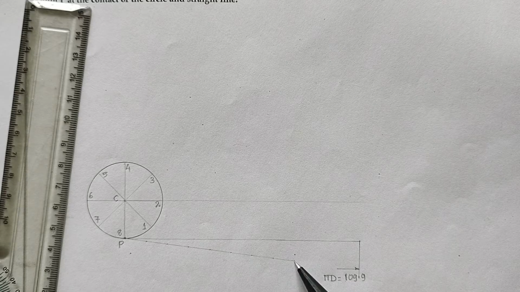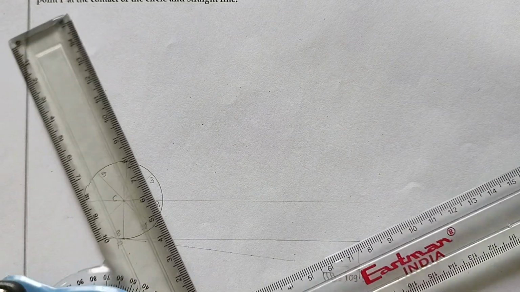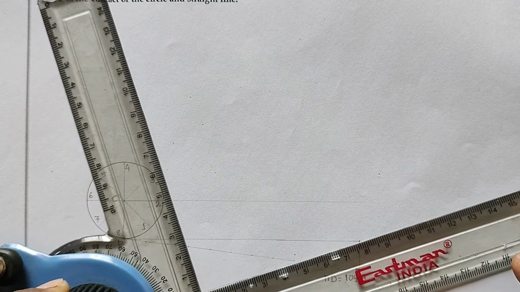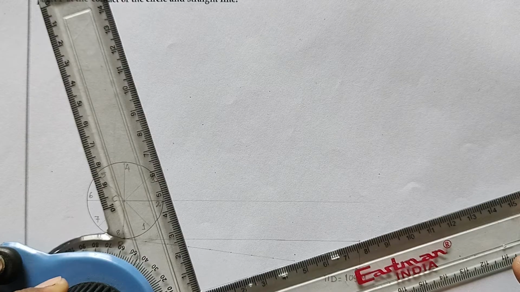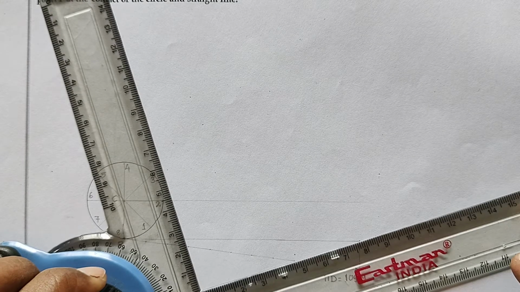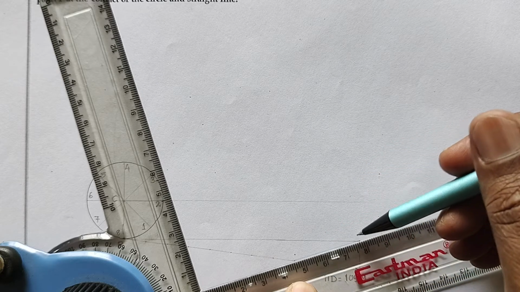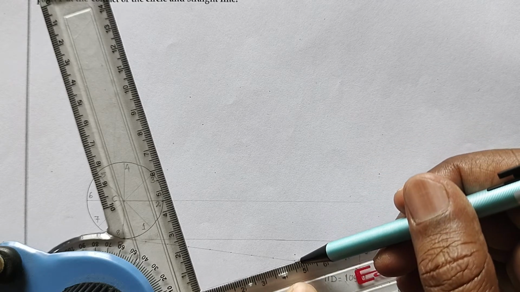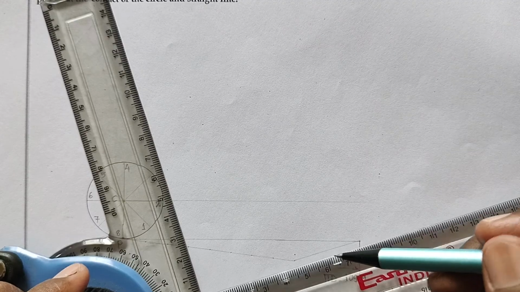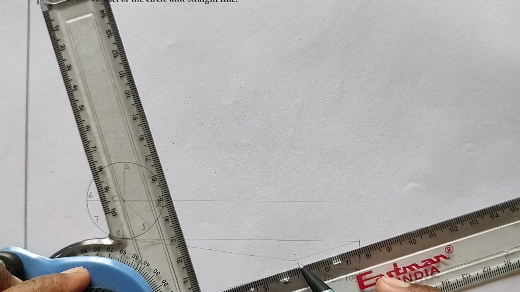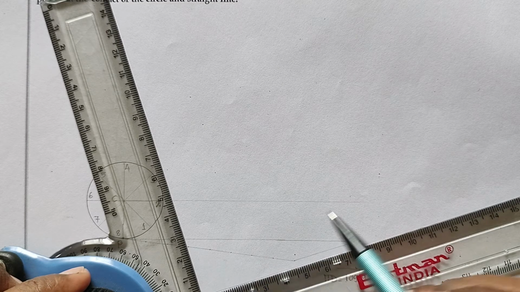Now the last division I have to join with the last end of that circumferential distance. So I am matching this last end to the circumferential end and locking the drafter. When I draw this line, this circumferential end and this 8th division are joined. Now in the same locking position I have to draw parallel lines from each division.